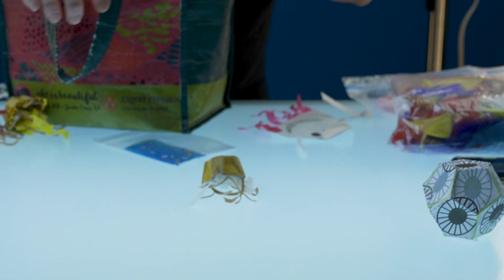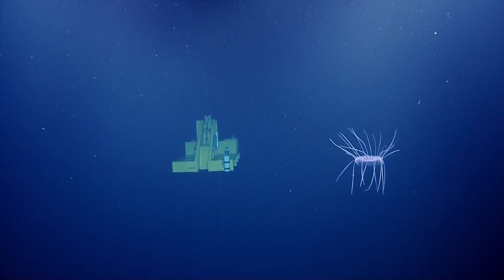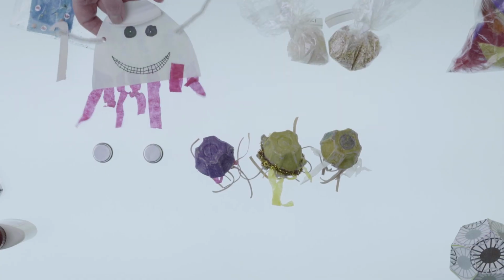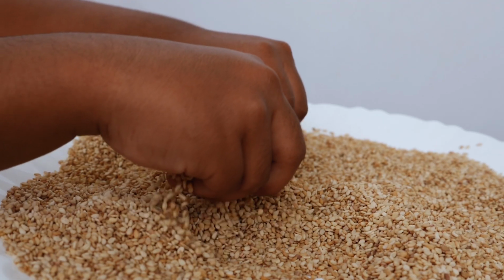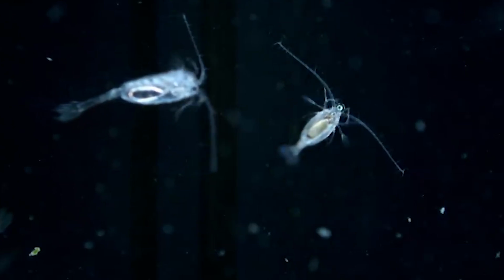Head out and assemble a phytoplankton Coccolithophore. If you'd like to create a zooplankton, you can design a drifting jellyfish. Explore both phytoplankton and zooplankton with food like sesame seeds that are about the same size as the various types of plankton. Detailed instructions for each of the 3 crafts are linked in the video description below.